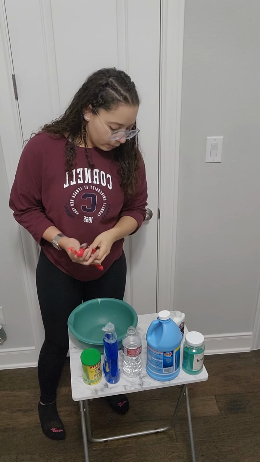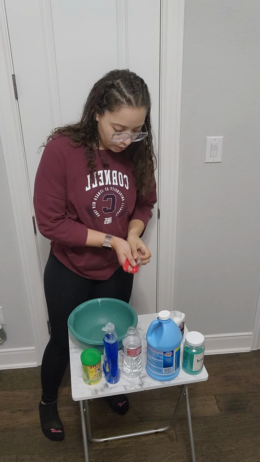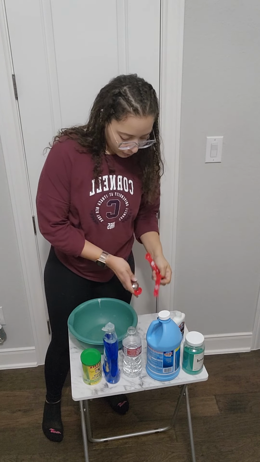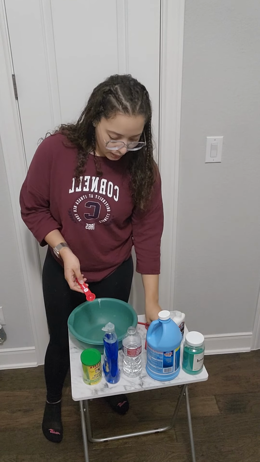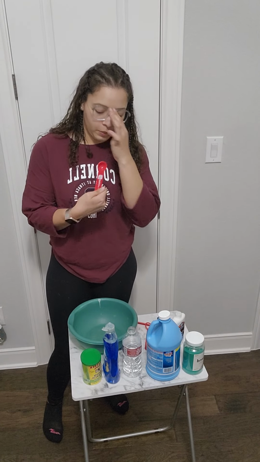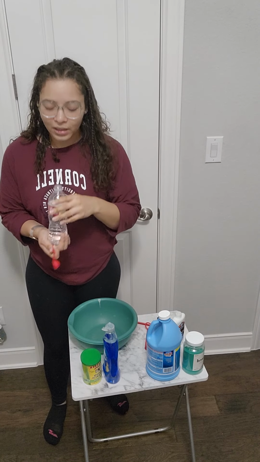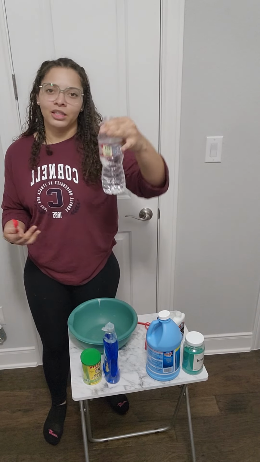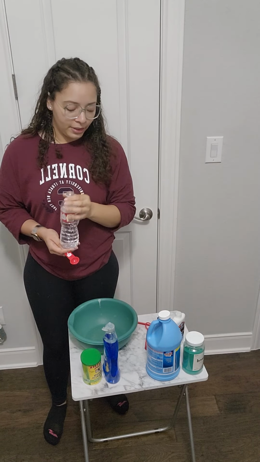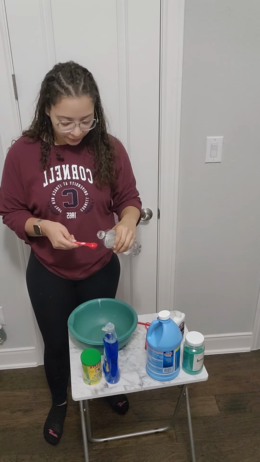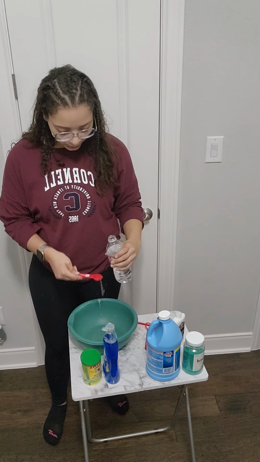And so how we are going to be making this is I'm going to take 1 teaspoon of water. One of the actual most important ingredients in this experiment, water, even though you don't need that much of it. So I'm going to take 1 teaspoon of water and not go too crazy, hopefully.